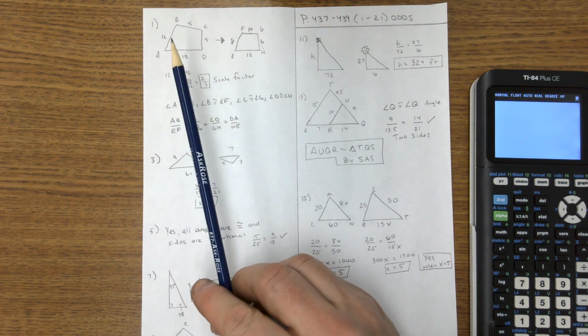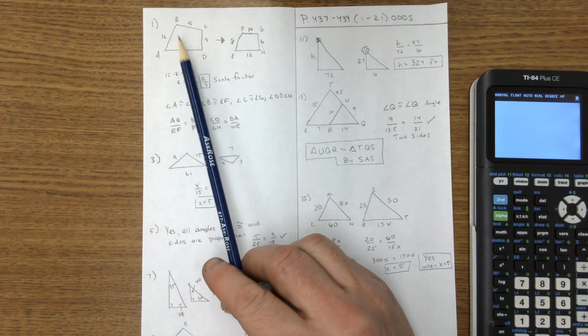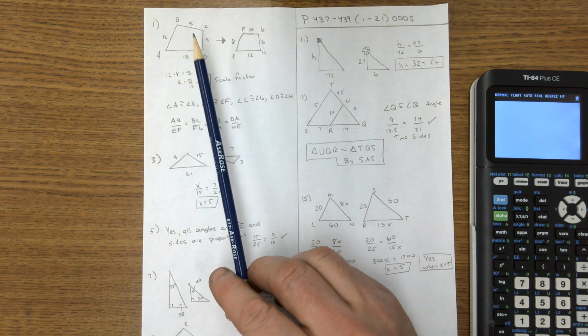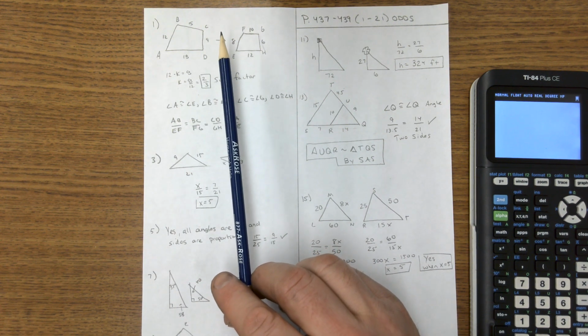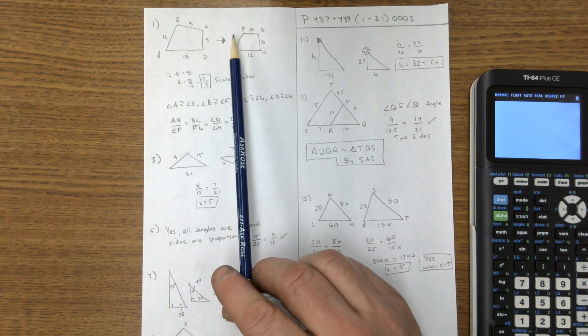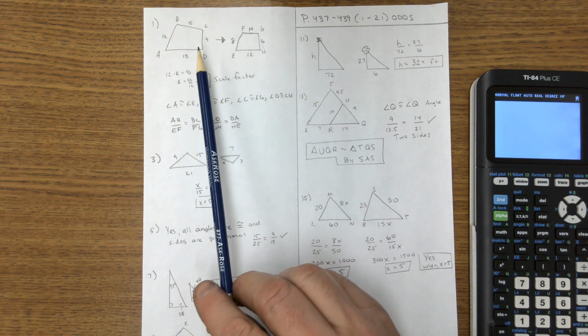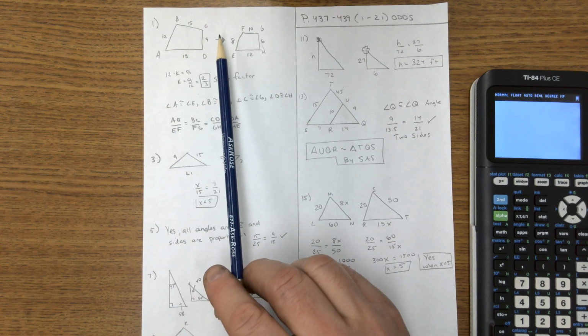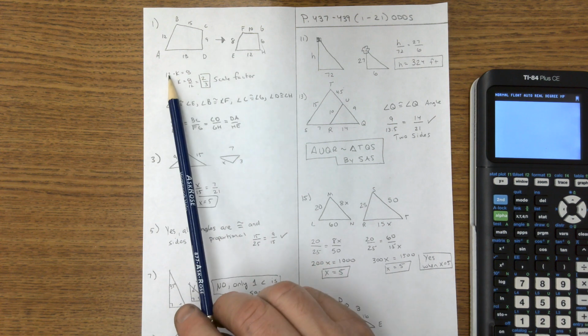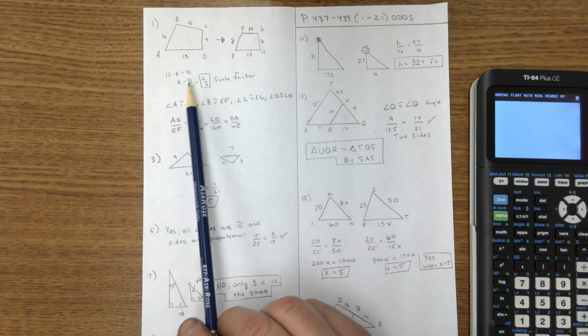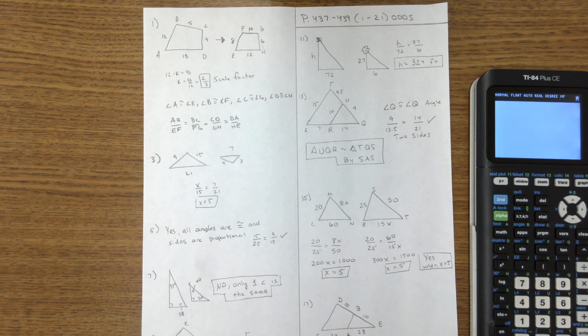Problem number one, we're looking at a scale factor from a large shape to a small shape. So first thing I know is that it has to be smaller than 1 because the sides are getting smaller. So I just picked a pair. 12 times k is 8. So I solve for k, and the scale factor is 2/3.